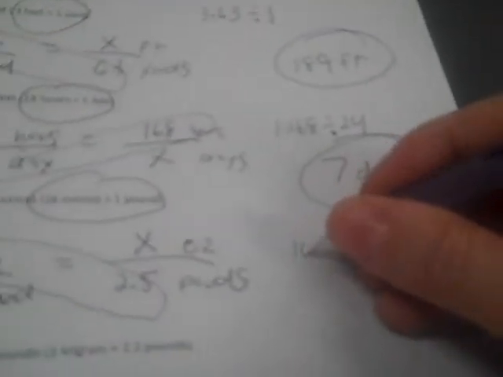Okay, you got 2.5 pounds, so you know how many pounds you have. You don't have the ounces for it. So x is diagonal from 1, so then I find the diagonal product by multiplying 16 by 2.5, and then I divide by 1. And you get 40. So you got 40 ounces. If you have 2.5 pounds, you have 40 ounces.